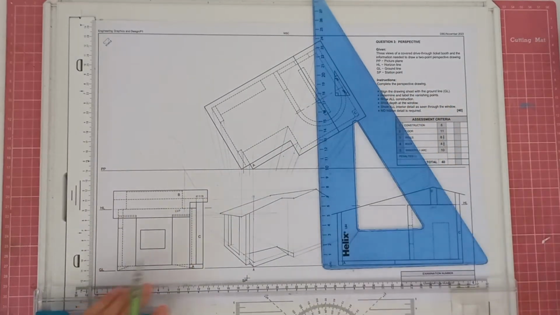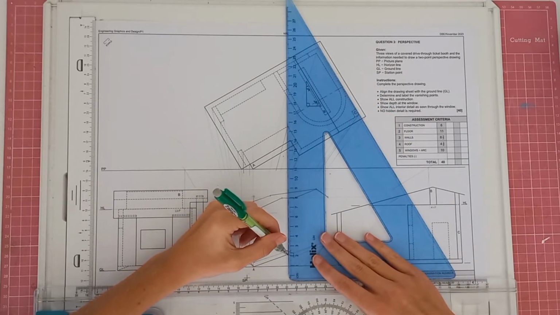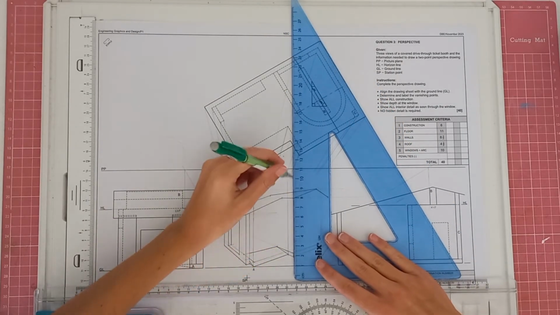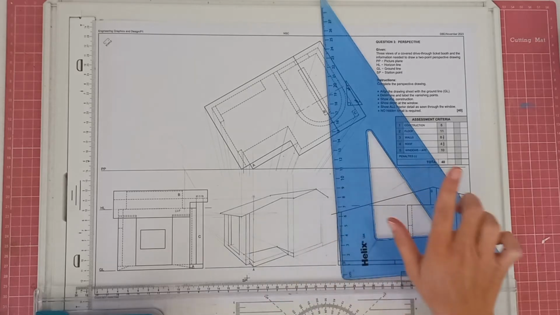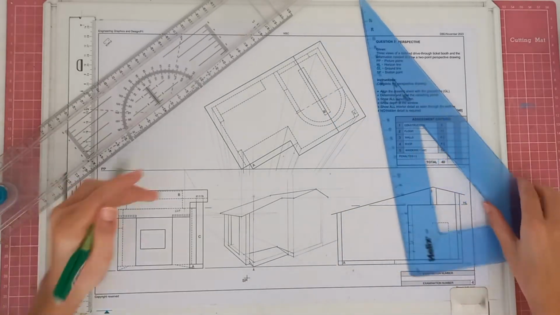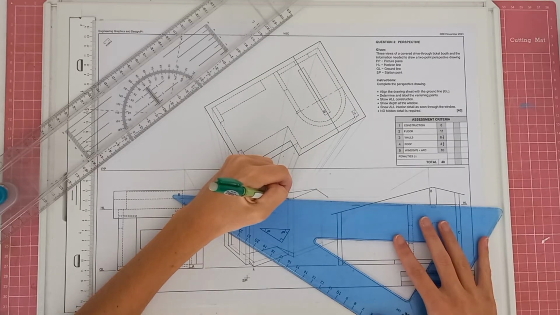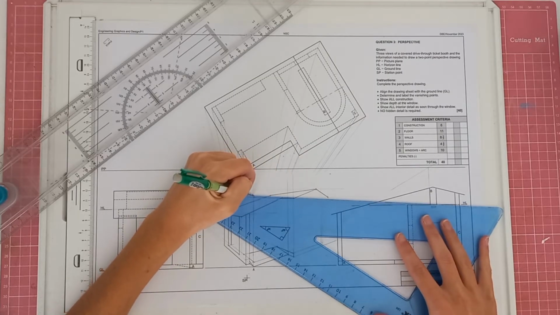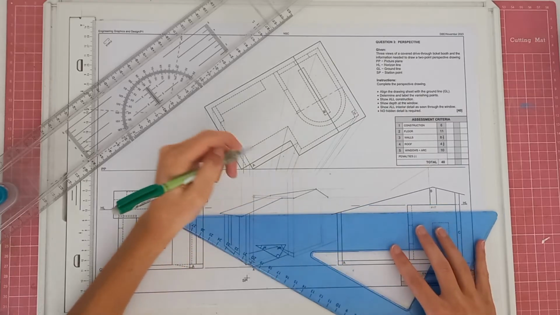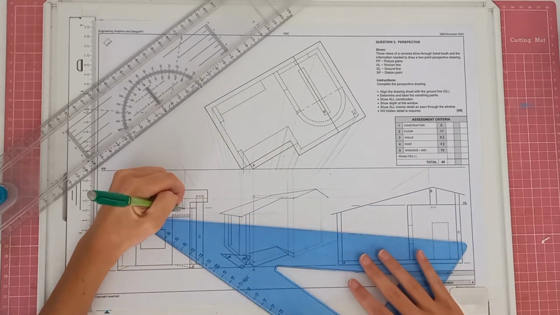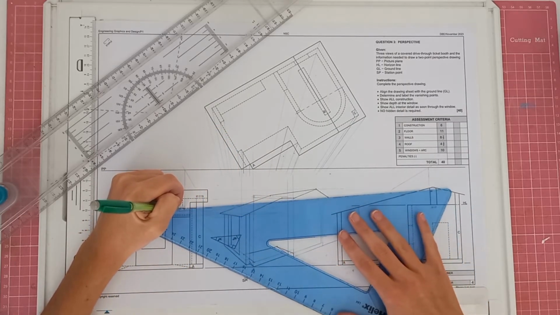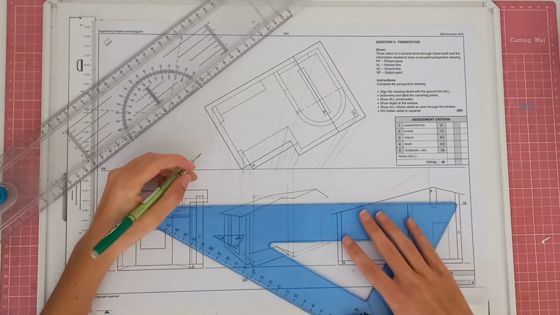Okay, then you can see we will have this line and this line, and then obviously the C lines will be back there. So we're going to take that line to the RVP, that line to the RVP. Okay, then from there we're going to take those lines to the LVP.